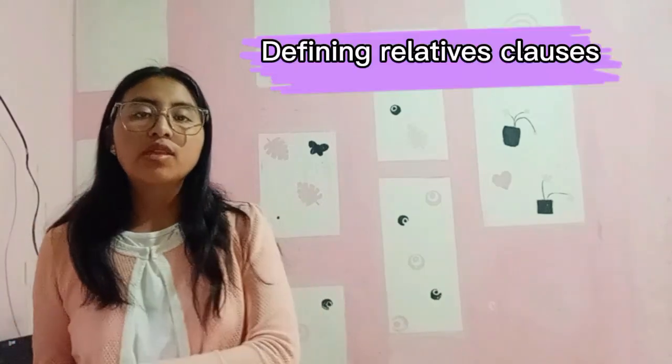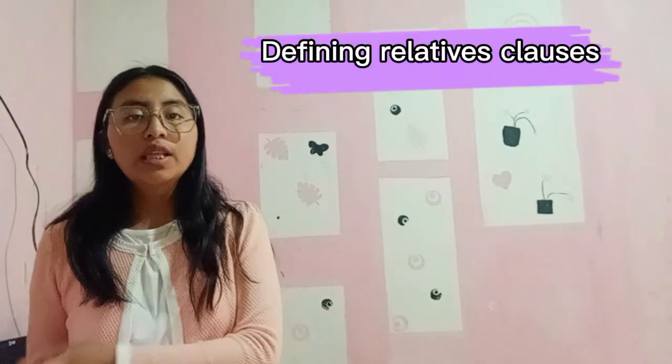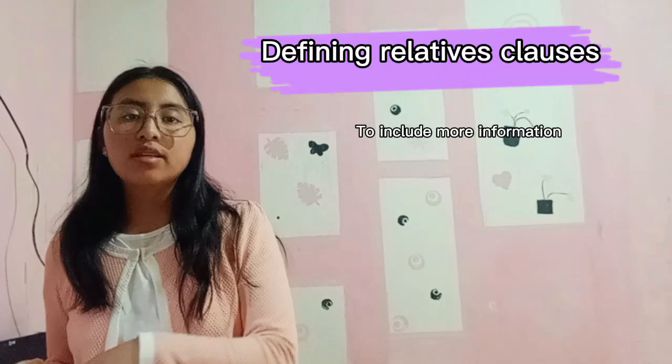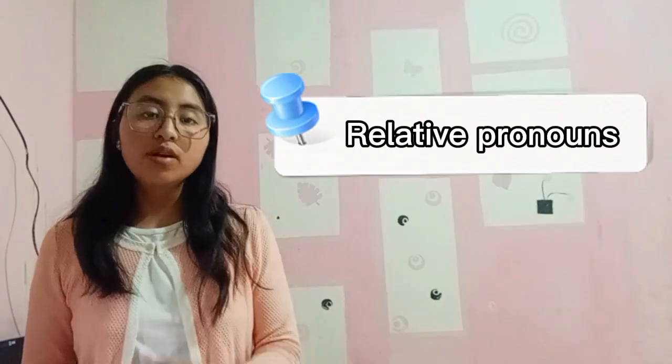We will start with an important grammatical topic. First, you have to understand what definite relative clauses are. A definite relative clause is a part of a sentence that includes more information about a person, an animal, a thing, or a place. And to connect these ideas, you have to use relative pronouns. Today I'm going to explain three of them: the use of who, that, and where.